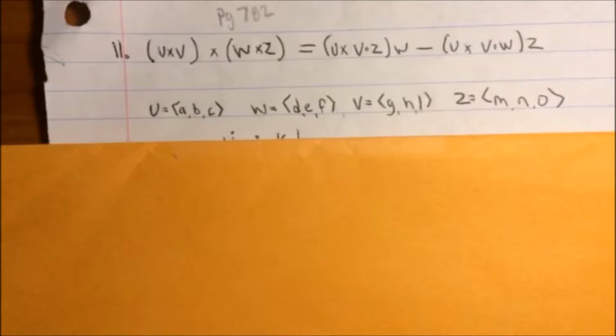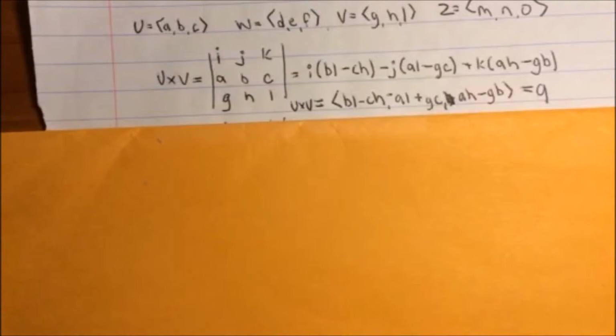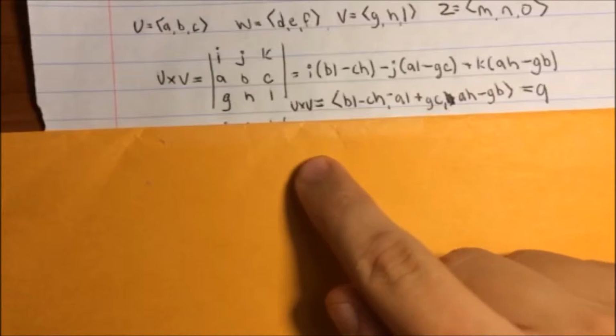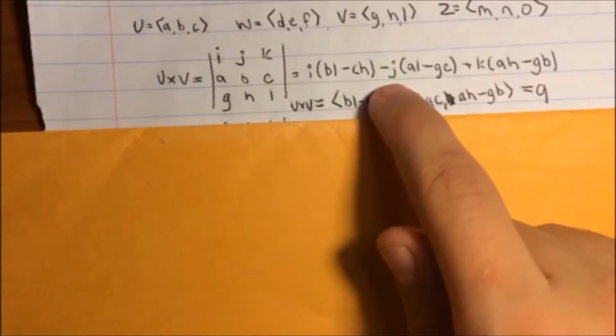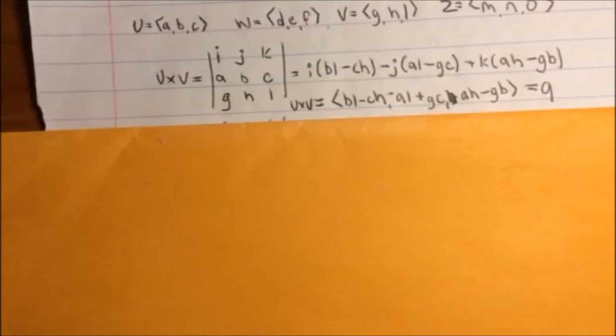Okay, so I'm going to show you the left side of the equation first so we can compare both sides at the very end. So here goes. First, I found u cross v, and this is the setup of the equation, and this is what I got. So this is u cross v, and just make sure you remember there's a negative sign in front of the j, because I messed that up and it really screwed me over for a while. But anyway, that's u cross v.